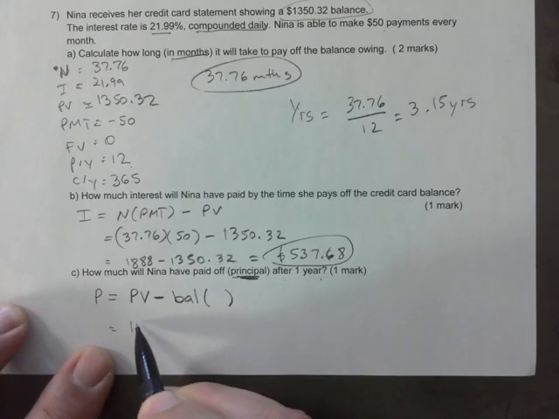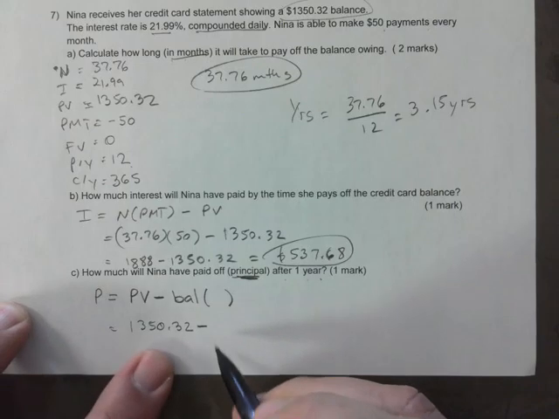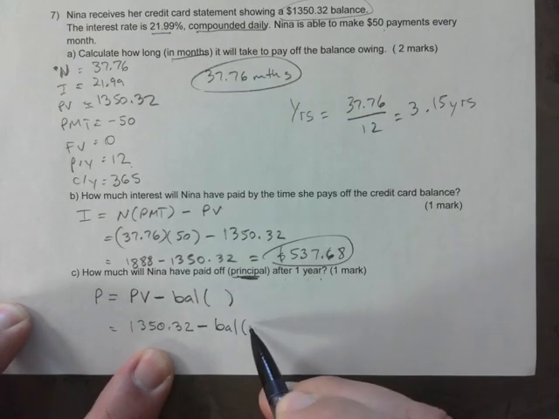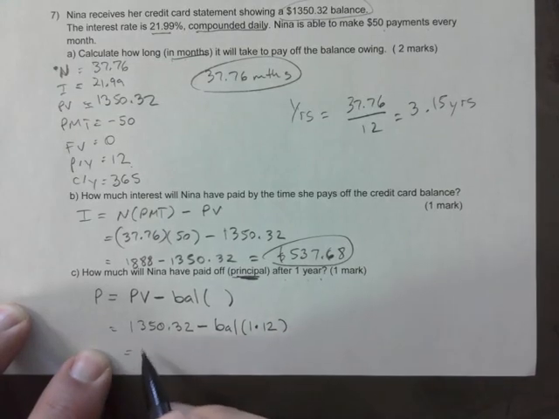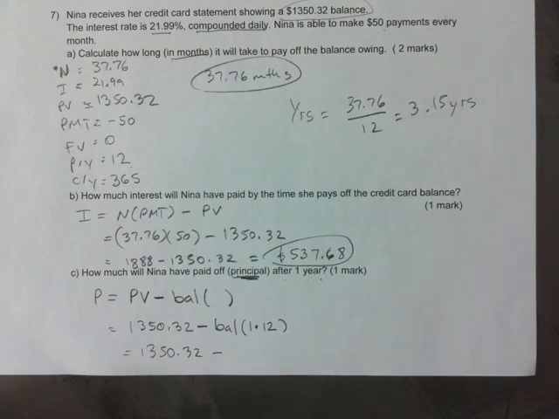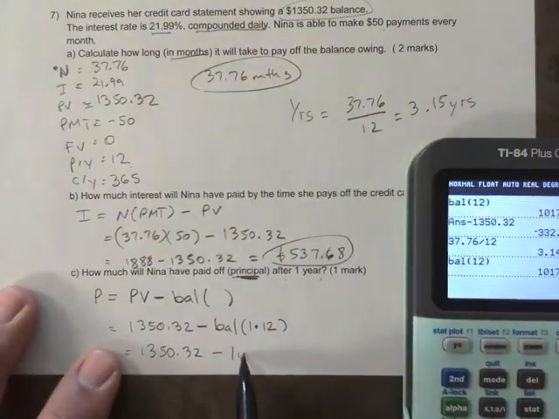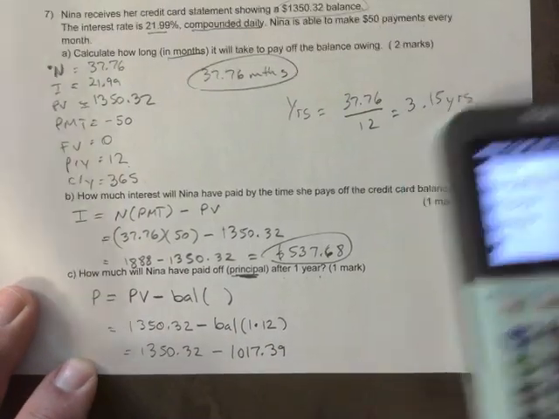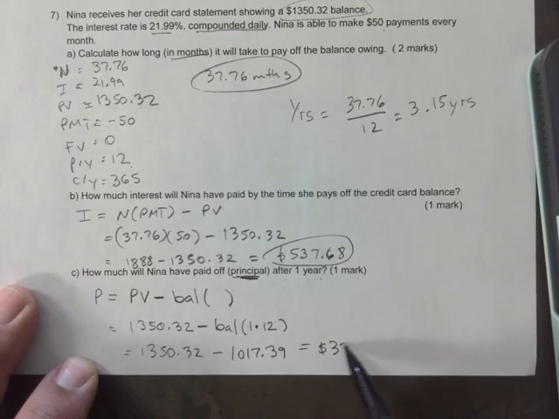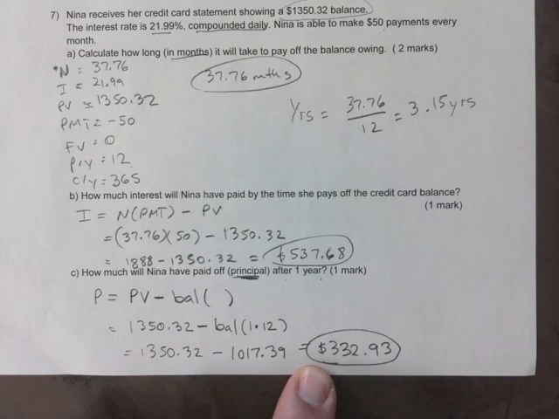So my present value is 1350.32 minus what's the balance at that point after a year? It'd be 1 year times PY. So that's 1350.32 minus balance of 12. I thought I had done that earlier. There it is. Balance of 12 after 12 months is this. Okay. So it's 1,017.39. When you subtract that, you get 332.93. That's how much you've actually paid off.